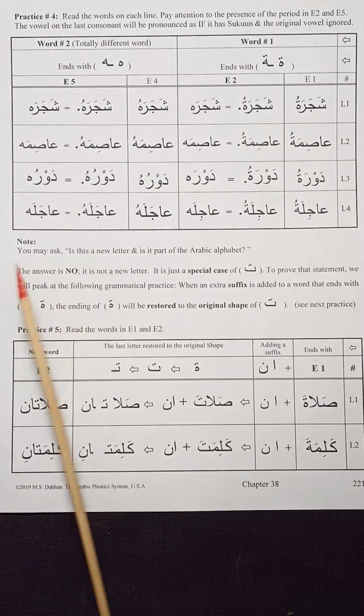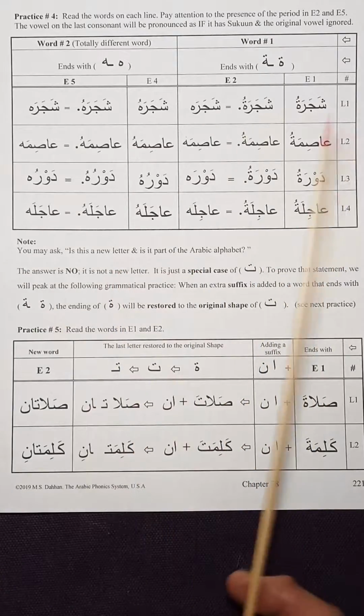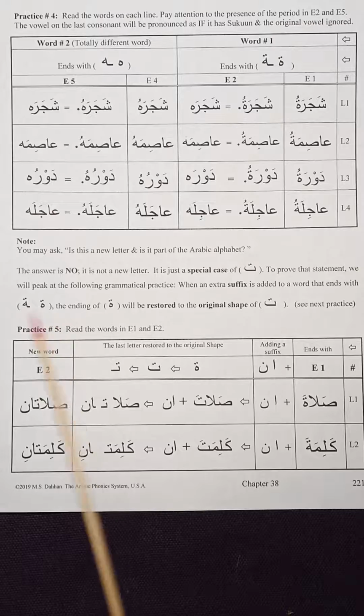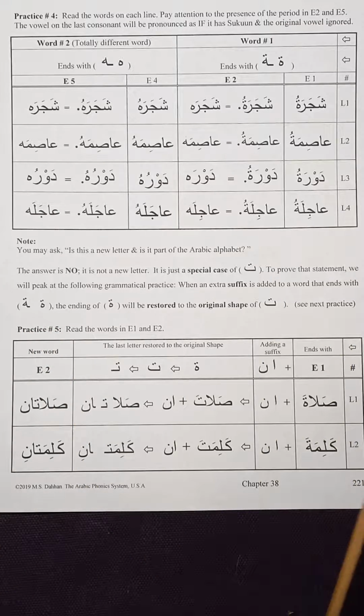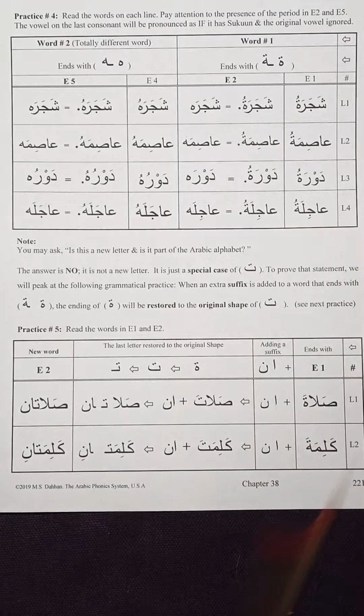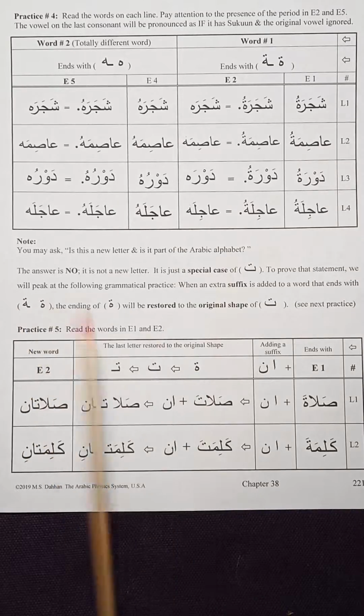Anyway. You may ask now, is this a new letter? In the Arabic alphabet, is it part of the alphabet? The answer is no. It's a special case of this letter. It's used, but it wasn't listed. I'm going to put it for you in the chart. Let me see. Oh yeah, there's something coming up here. You will see where it goes exactly. Let me now continue.